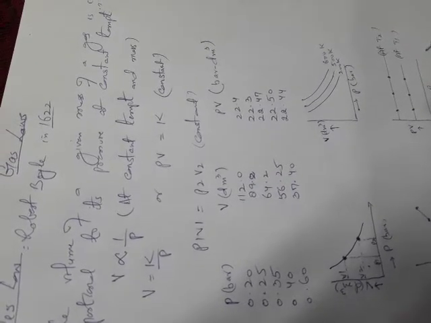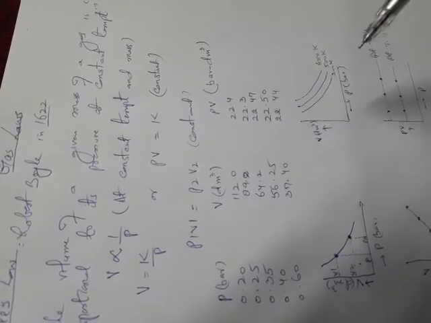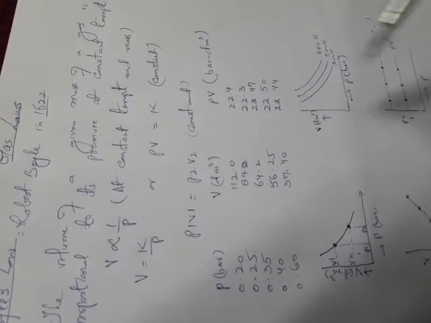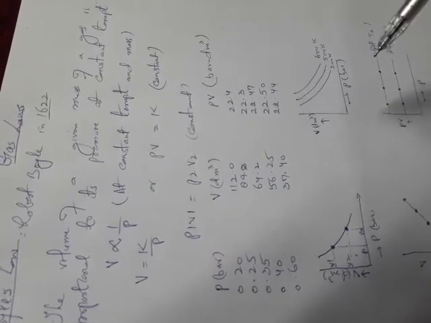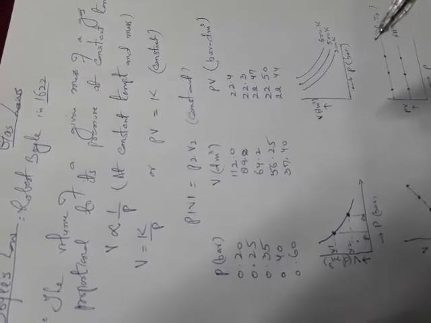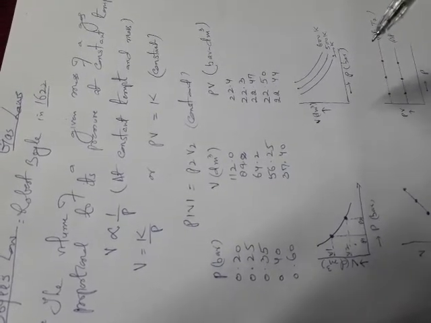Now as far as the importance of Boyle's law is concerned, when a given mass of gas is compressed by increasing the pressure, the volume decreases. That is, the number of molecules per unit volume increases, or we can say the density gets increased.